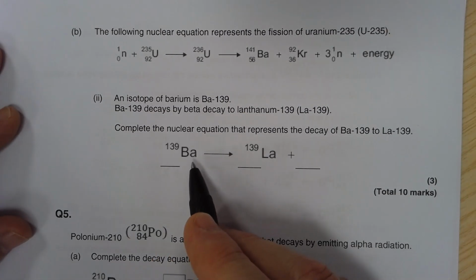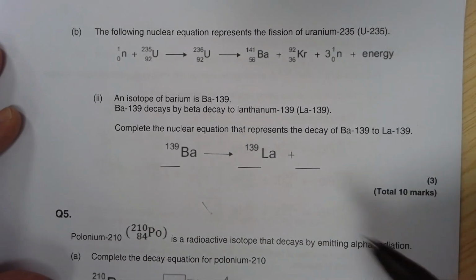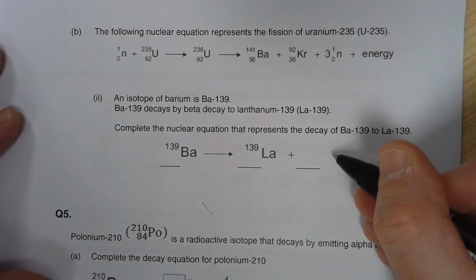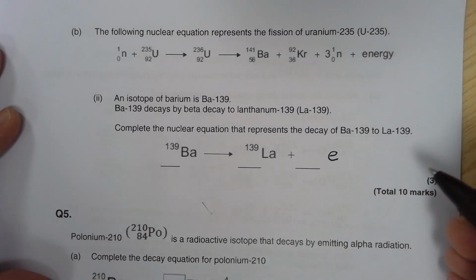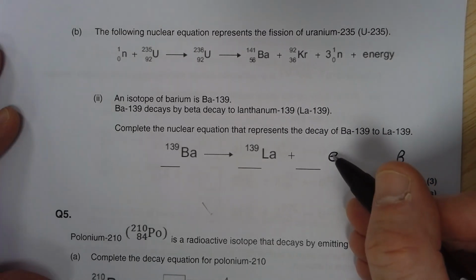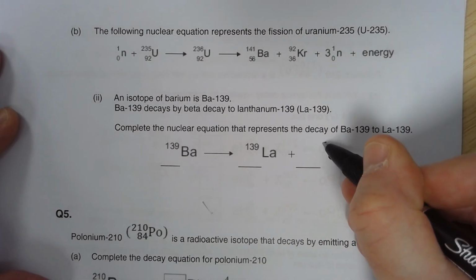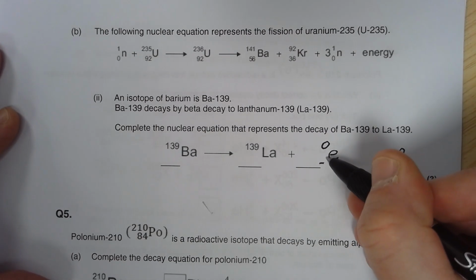So again, we have been given the symbols, we've been given some starting points for the numbers. This time, interestingly, they haven't given us the symbol for the beta particle. So we're going to put that in. So you can either use a lowercase e, because of course the beta particle is a fast moving electron. You can also use the beta symbol. I'm going to complete the answer over here using the lowercase e. Now, from the previous question, and also from your brains, you should know that a beta particle has a mass of 0 and has an atomic number of -1.